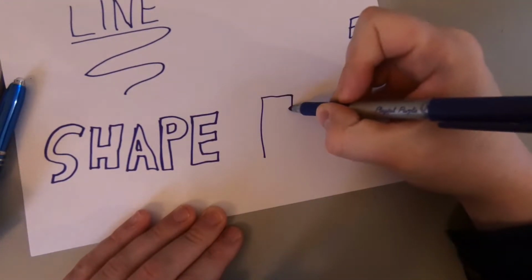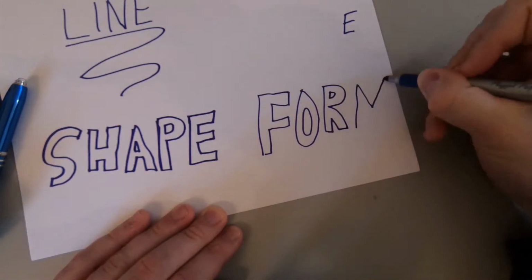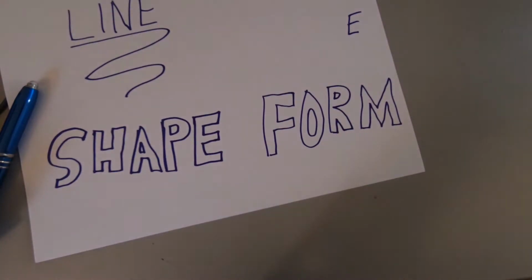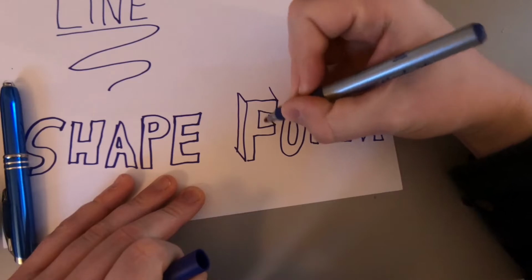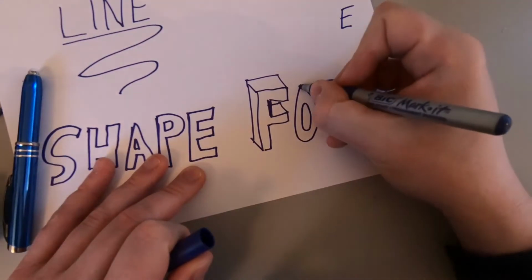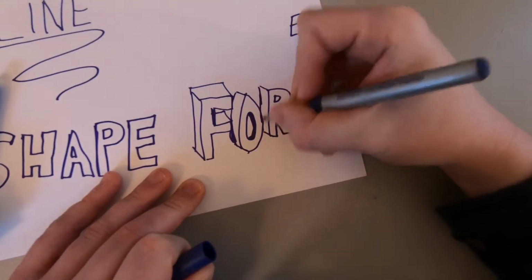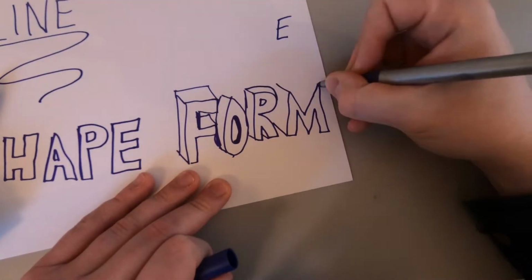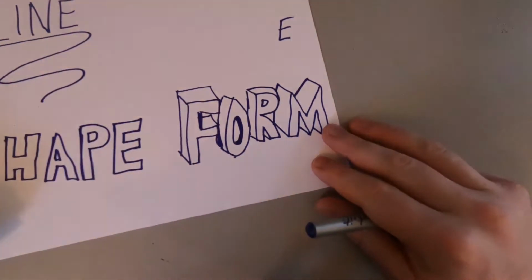So next we have form, which is only a little different from shape because it will still have an enclosed area, but in this case it's going to have a volume associated with it too. So there's going to be some perceived height, width, and depth. That can be done using a shading technique, or in this case I'm using what we were doing way back in the beginning when we started working on cubes.